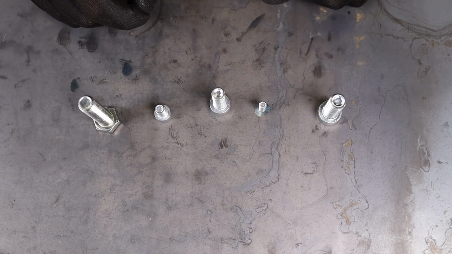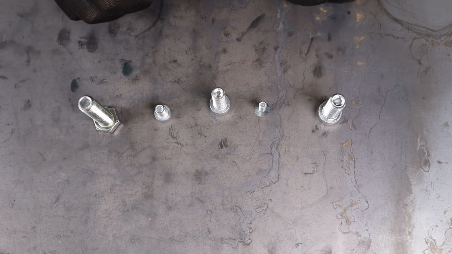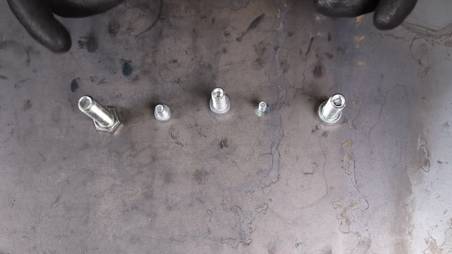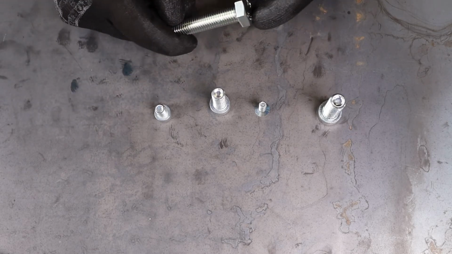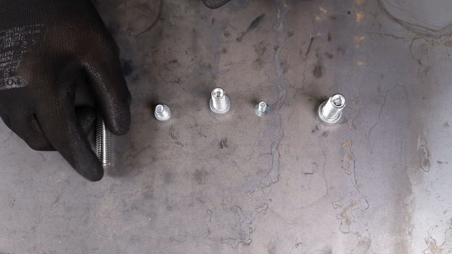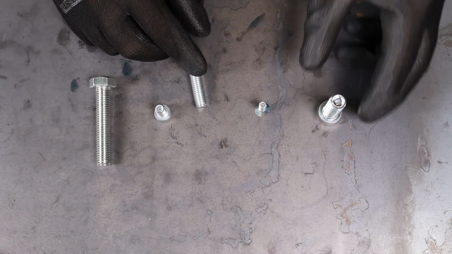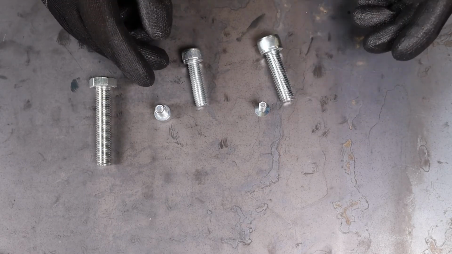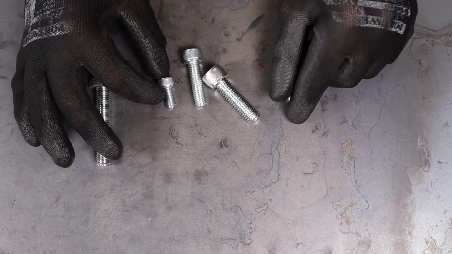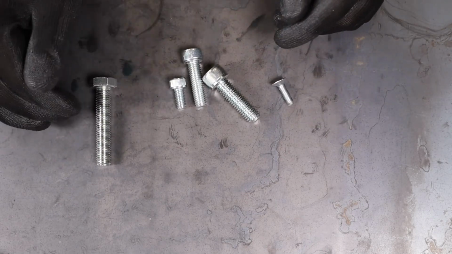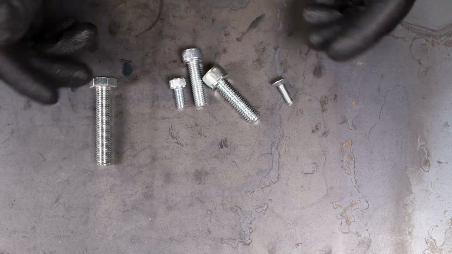So I want to have a conversation around threads on bolts. No, it doesn't have to be on a bolt, but in this instance we're talking about bolts. You can see that I have a selection here of various threads on various bolts, and they're all the same shape, but they're different sizes. And that's important because if we need to tap a hole to suit one of these bolts, we need to know the size of that thread.